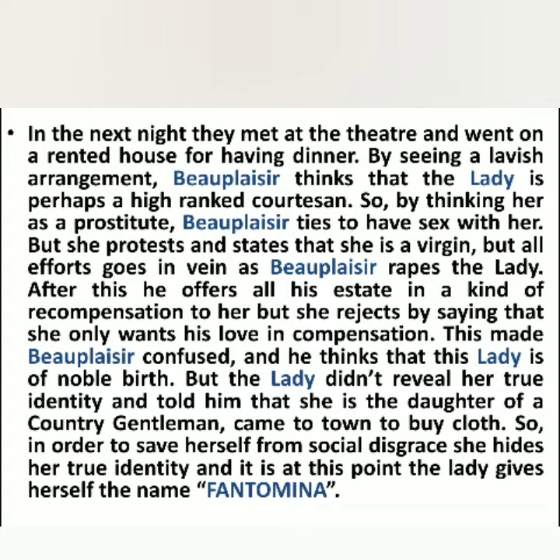After this, he offers all his estate money in recompense to her, but she rejects this, saying she only wants his love in compensation. This gesture of the lady made Beauplaisir confused, and he thinks that this lady is hiding her true identity from him. But the lady didn't reveal her true identity, and she told him that she is the daughter of a country gentleman and she came to town to buy clothes. In order to save herself from social disgrace, she hides her true identity, and it is at this point that the lady gives herself the name Fantomina.